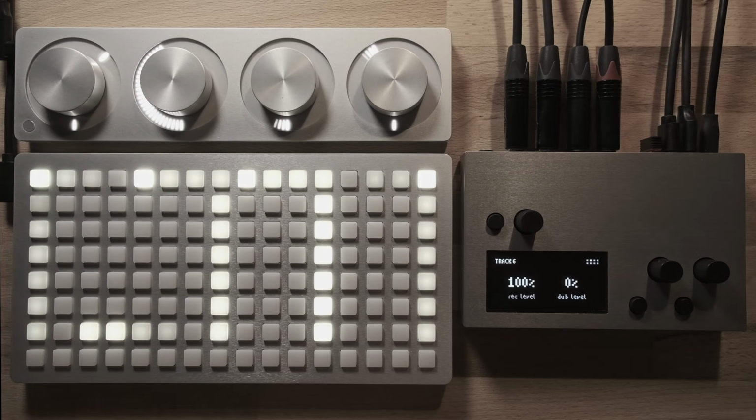Now I have this loop of the record state toggling on and off at different intervals. This is quite nice when you record chords or layered sounds into it.